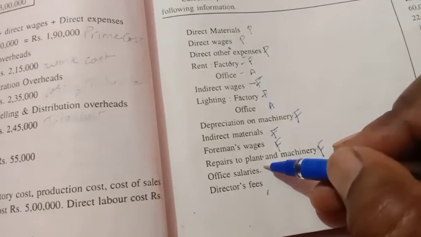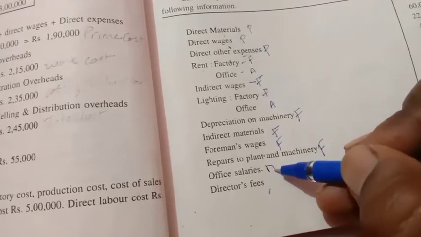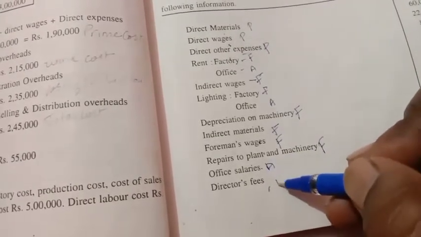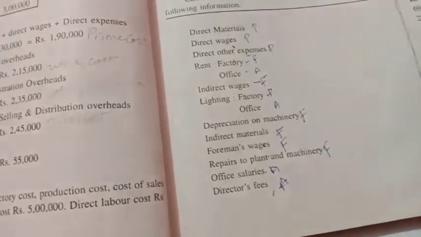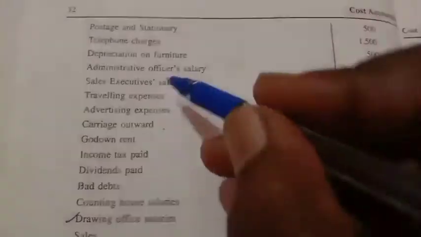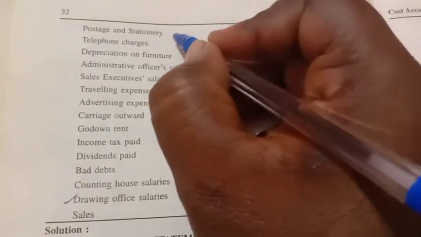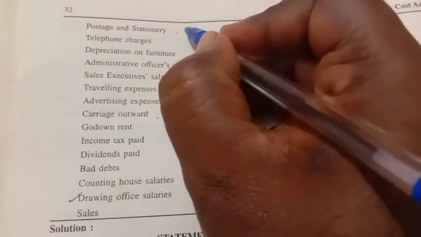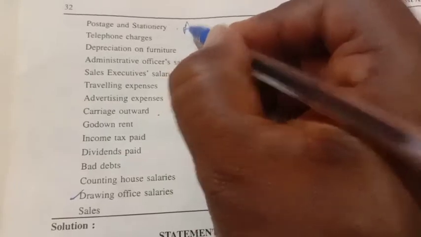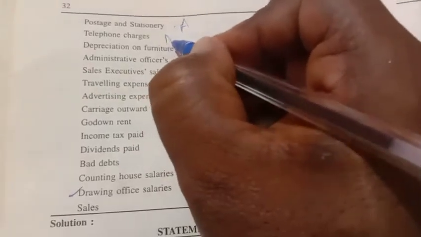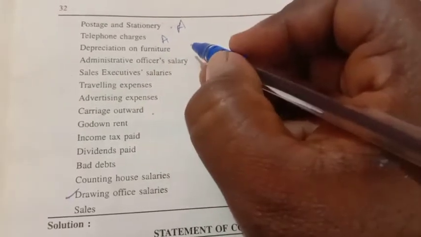Office salary, it is administrative. Director fees, administrative. Next, postage and stationery. Stationery, postage, telegram, all that is used in the office, so it is administration. Telephone is also used in the office, administration.